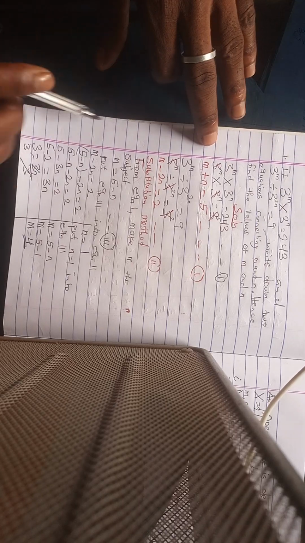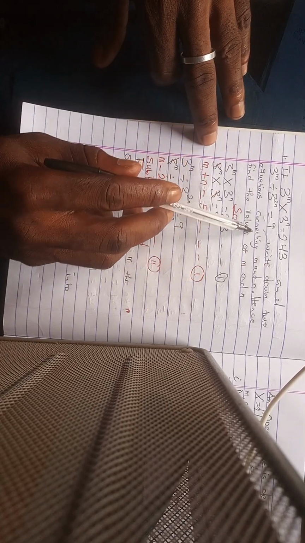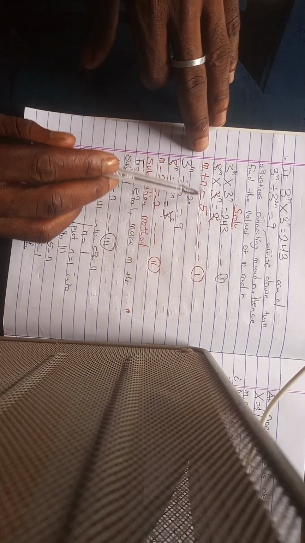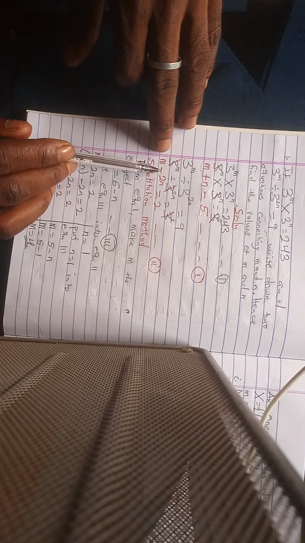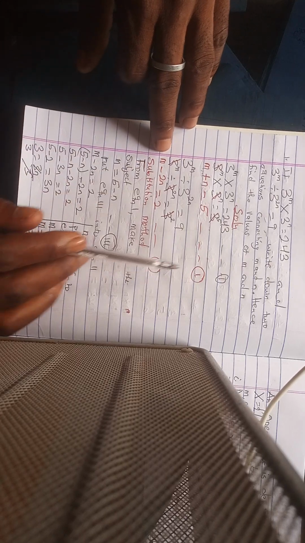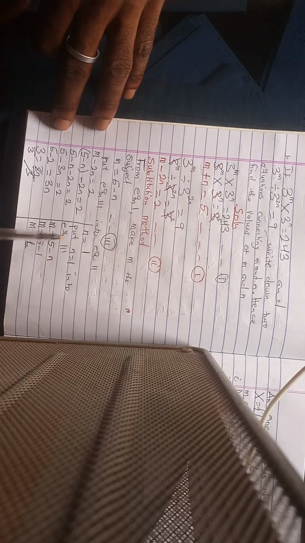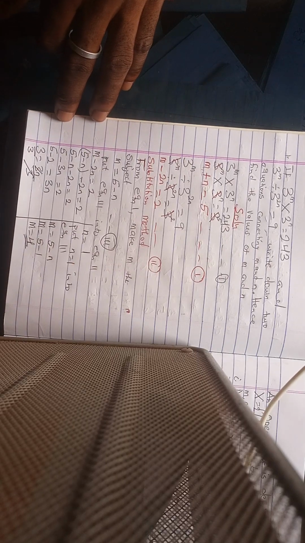So going back to the question: write down two equations connecting m and n. So these are our two equations: m plus n is equal to 5 and m minus 2n is equal to 2. Then the second part, we should find the values of m and n. So m is 4, n is 1.